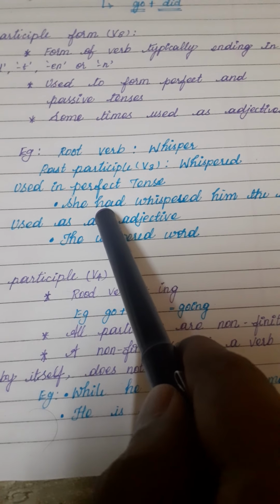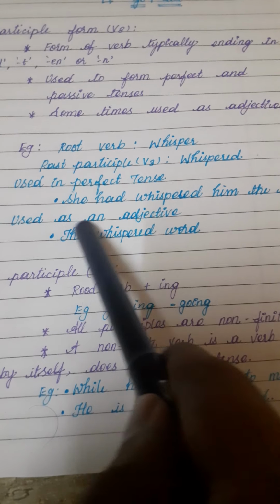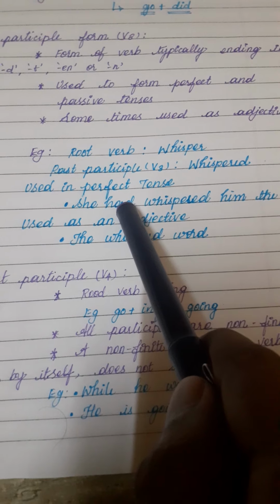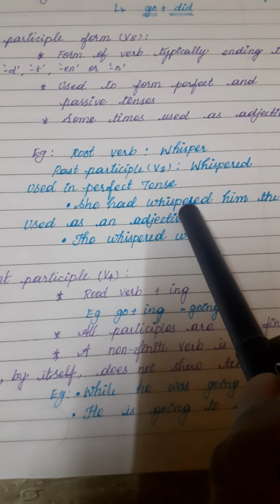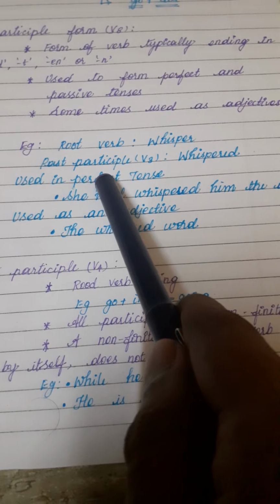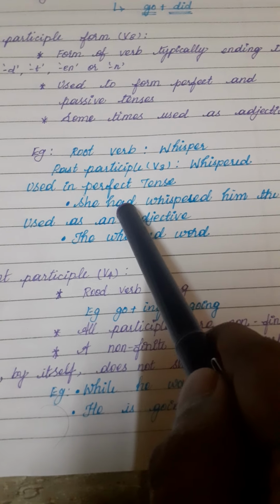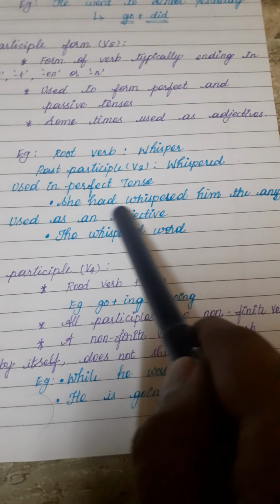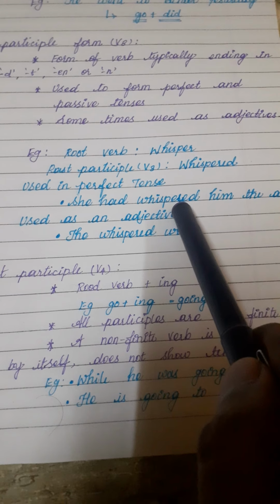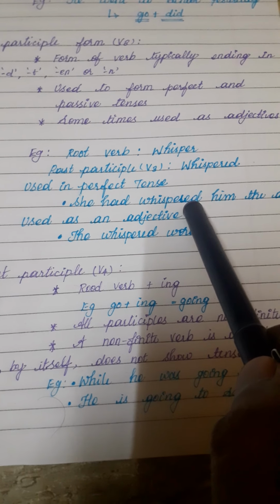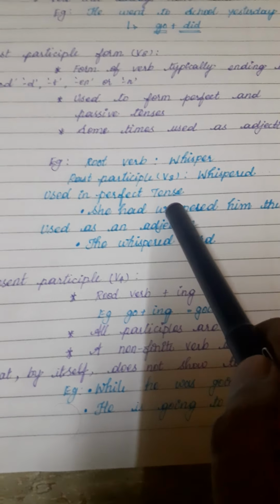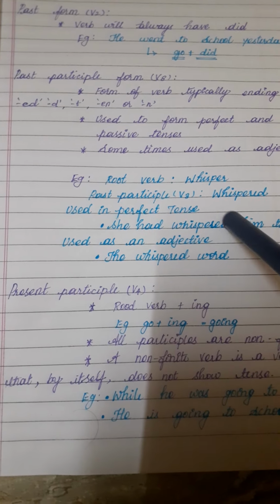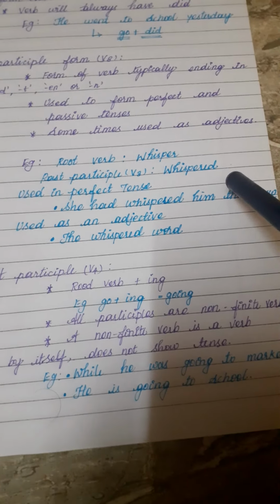So with the help of the supporting verb only, the tense of the sentence is decided. So it is in past perfect tense because the supporting verb is for perfect tense and it denotes past. So this sentence, She had whispered him the answer, is in past perfect tense. You cannot conclude which tense the sentence denotes only with the help of the past participle.